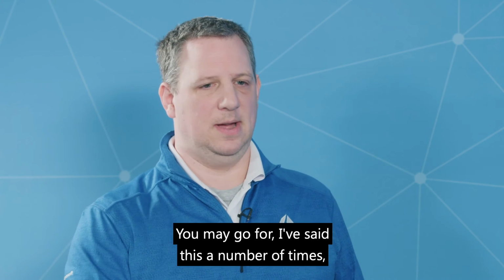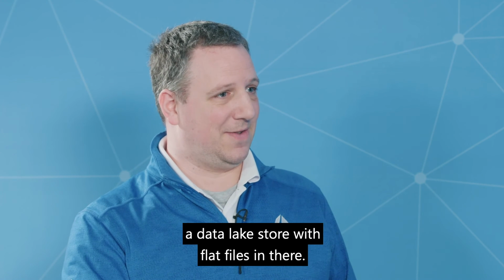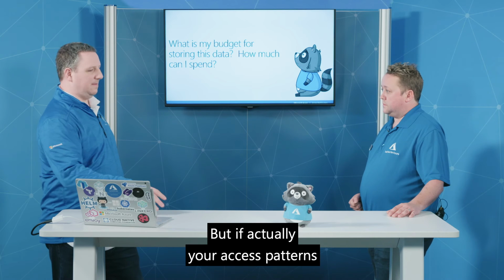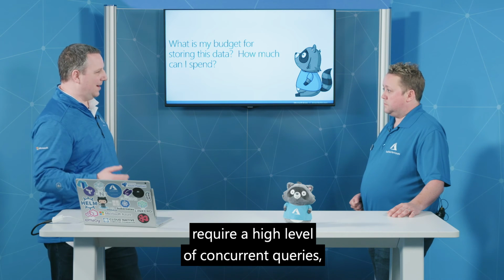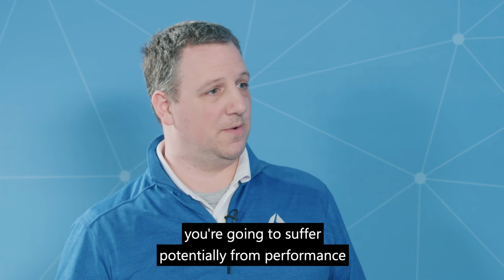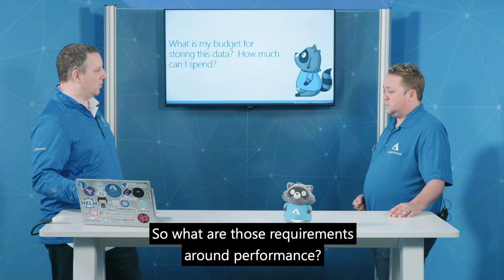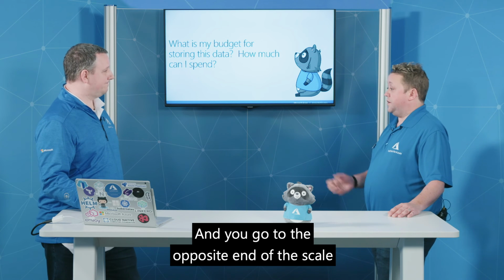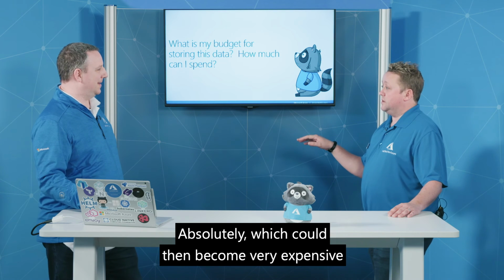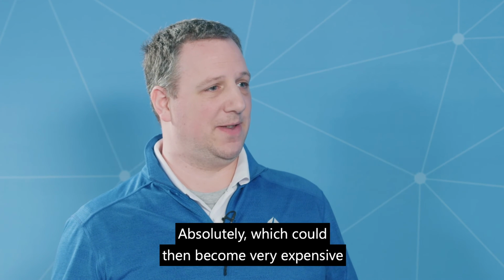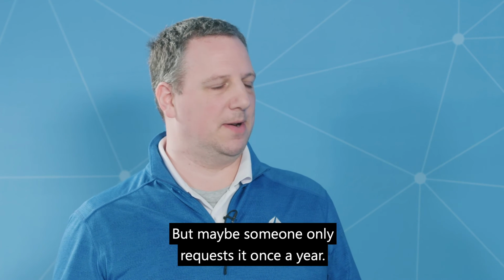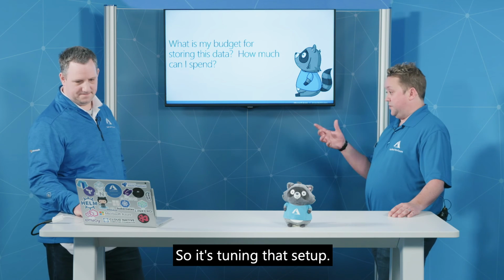You may go for, I've said this a number of times, a data lake store with flat files in there. It's not going to cost a lot to store that, but if your access patterns require a high level of concurrent queries, you're going to potentially suffer on performance. So what are those requirements around performance, and is that going to meet your needs? Yeah, and then you go to the opposite end of the scale where you're hard provisioning performance and saying, no, we need this guaranteed level. Absolutely. Which could then become very expensive if you're storing terabytes of archival data. It's available at a finger click, but maybe someone only requests it once a year. Yeah, fair enough. So it's tuning that setup.